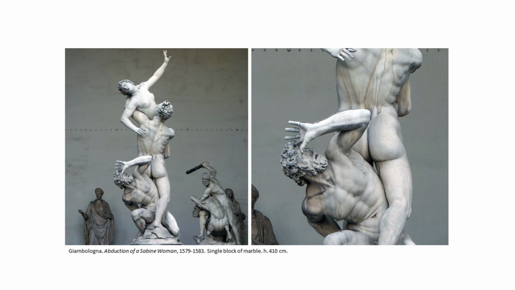Giambologna's Abduction of a Sabine Woman, 1579–1583, is a good example of Mannerist sculpture, with its almost too graceful elegant poses. It is also an extraordinary example of the figura serpentinata, or serpentine figure that we saw before in the masterpiece of late Hellenistic Baroque, the Laocoon.